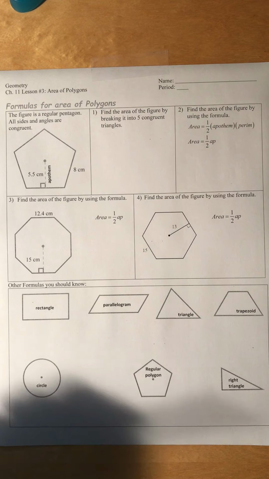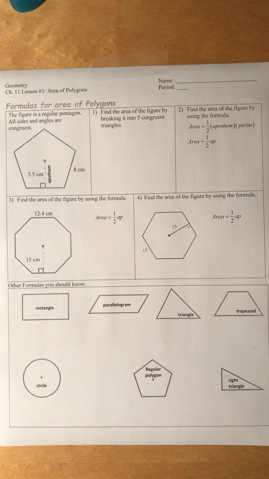This video is for Geometry Chapter 11, Lesson number 3 on area of polygons, particularly area of regular polygons, and then reviewing some area formulas for other polygons and circles.